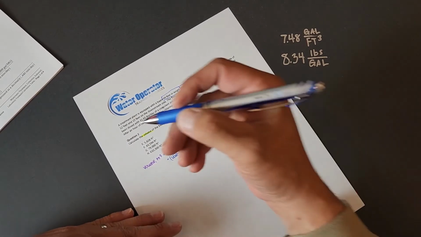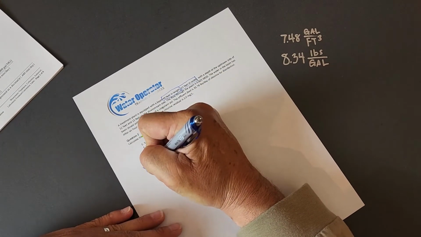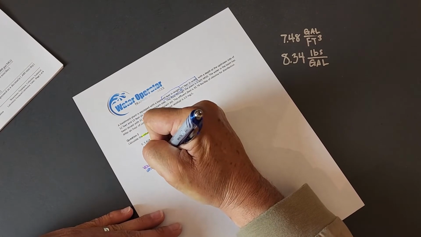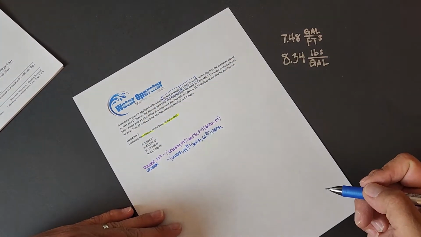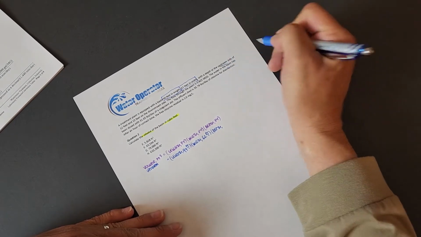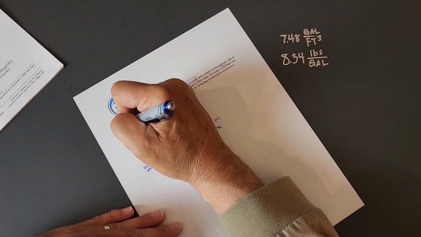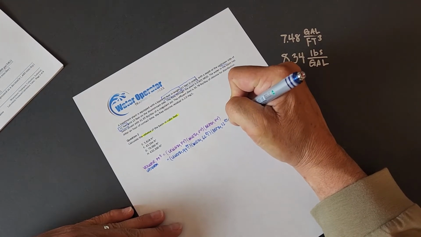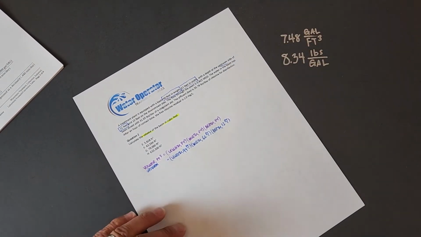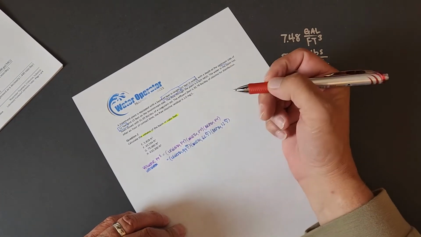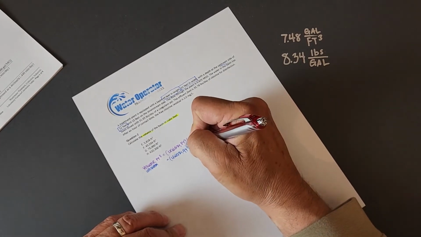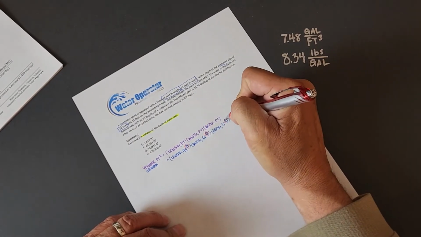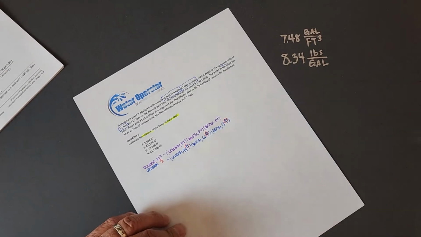So let's start with the upstream side. The upstream side of the basin is 12 feet. So we are looking for volume in cubic feet. We have foot here, 2, 3 of them. That's the unit of measure we're looking for. So let's make our calculation.